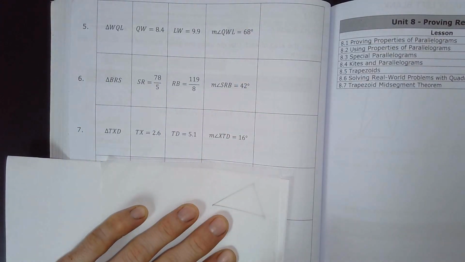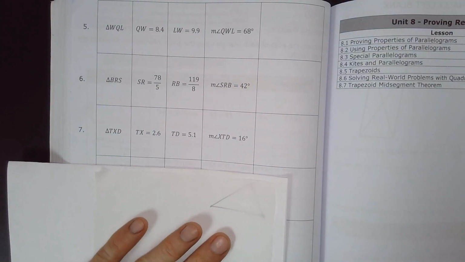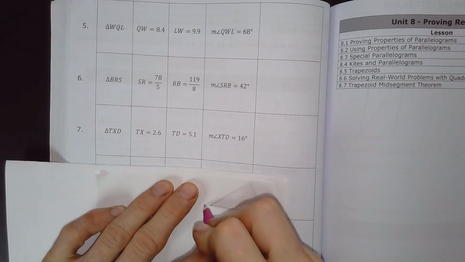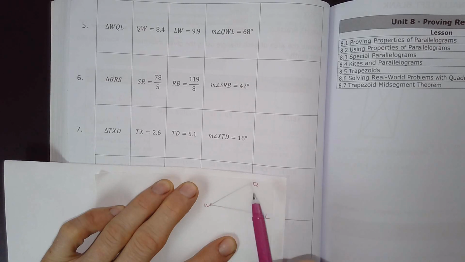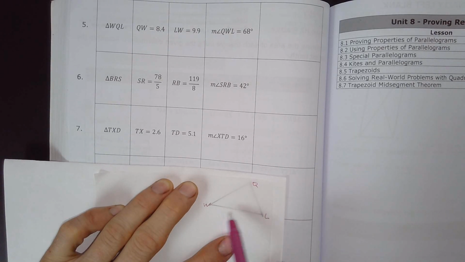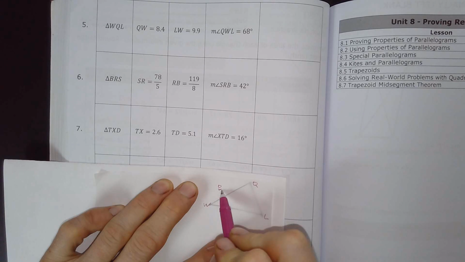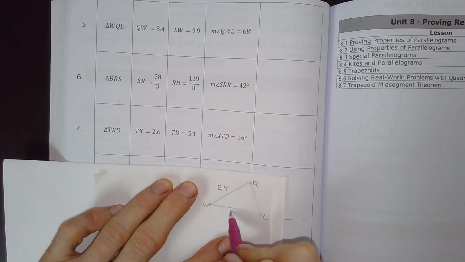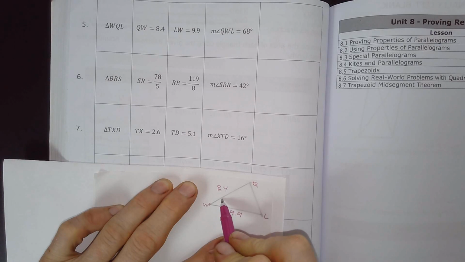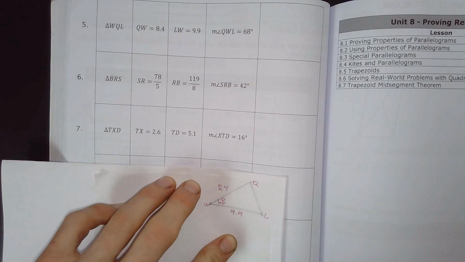All right, so we have WQL. QW, that's opposite L, that's 8.4. We have LW, that's 9.9, also known as Q. And then we have W, that's 68. All right, that's the right pattern.